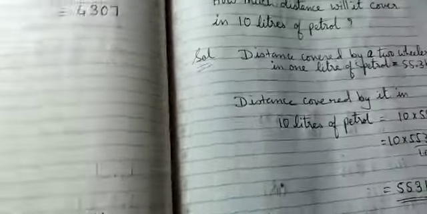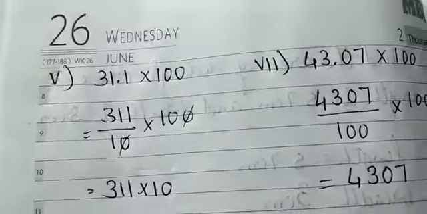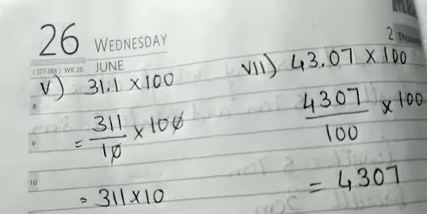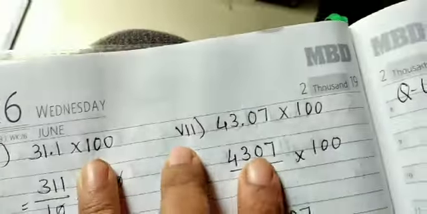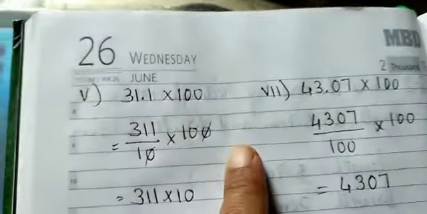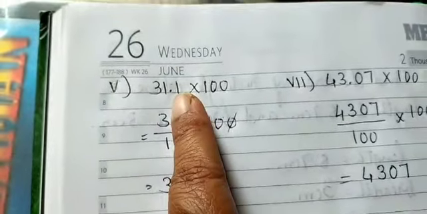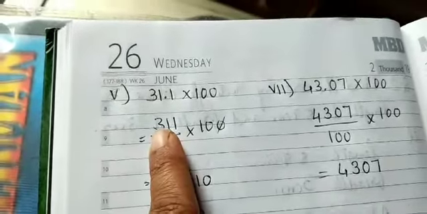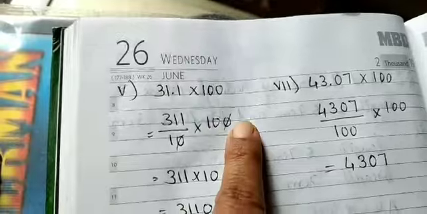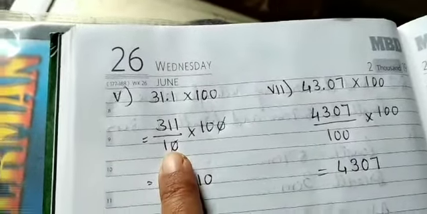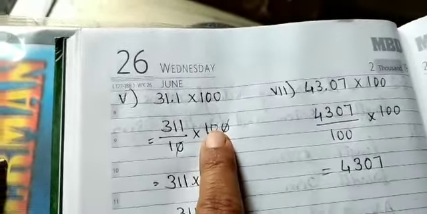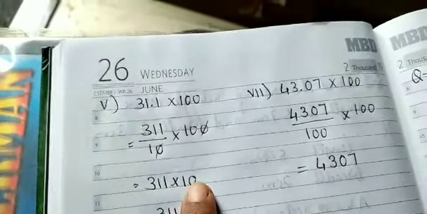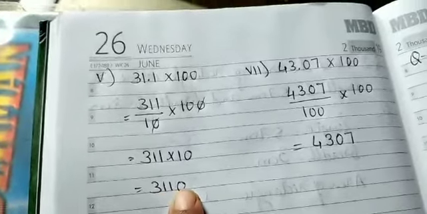Okay, let's move. Let's see the 5th and the 7th sum, which have a similar number to be multiplied. In both cases we have 100. Okay, 31.1 multiplied by 100. Traditionally what we have done: 311 by 10 multiplied by 100, one 10 gets cancelled, and 10 remains in the numerator place. So we have 311 multiplied by 10, which gives you 3110.